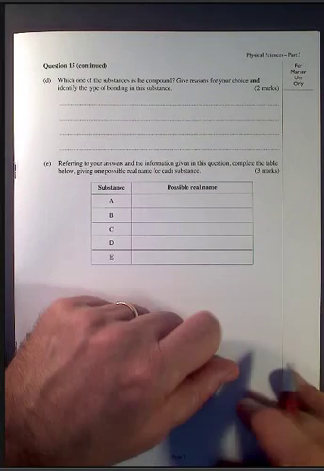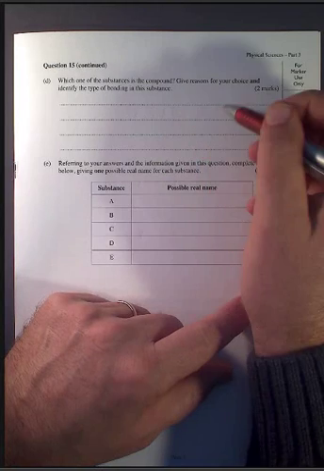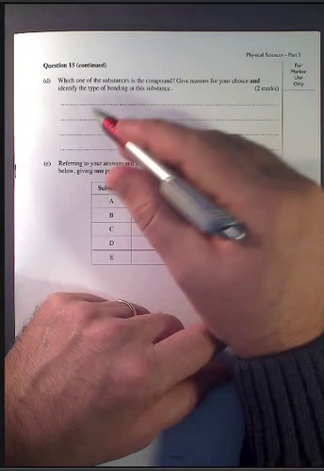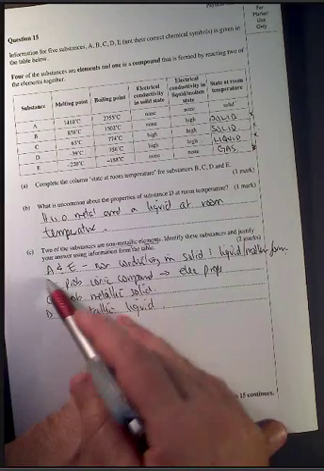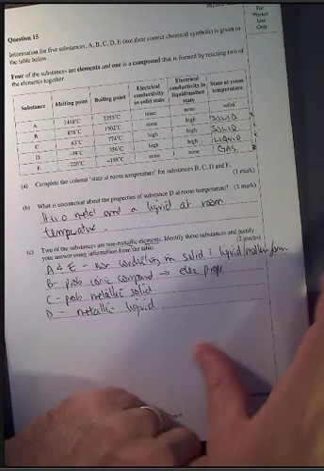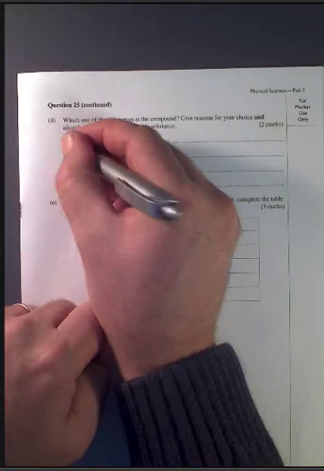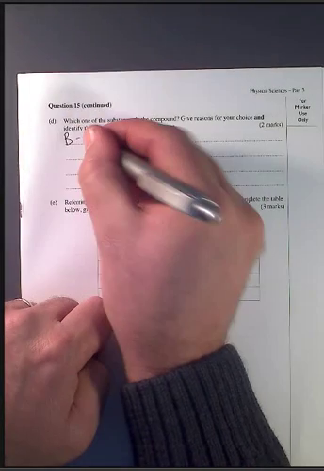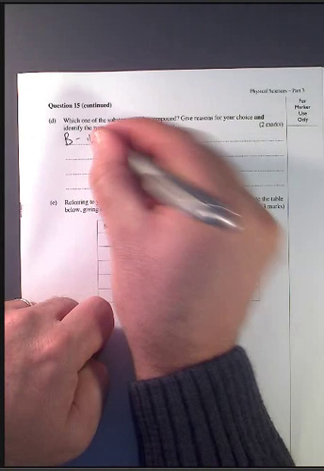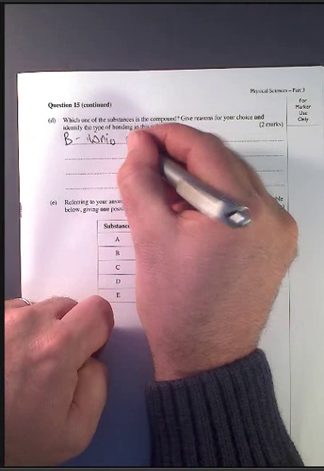Which one of the substances is the compound? Give reasons for your choice and identify the type of bonding in the substance. Well, we can do that. We've done pretty much all that. So we're saying that B is probably an ionic compound.